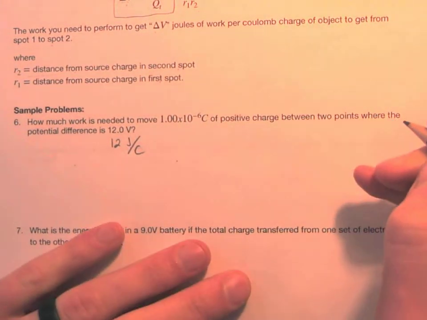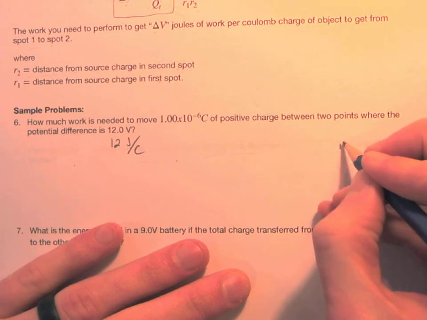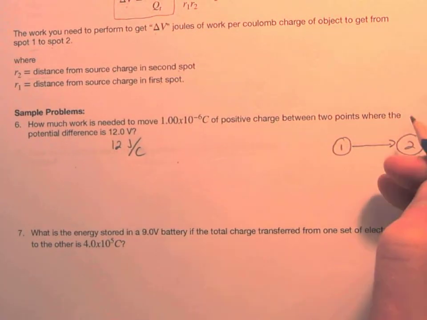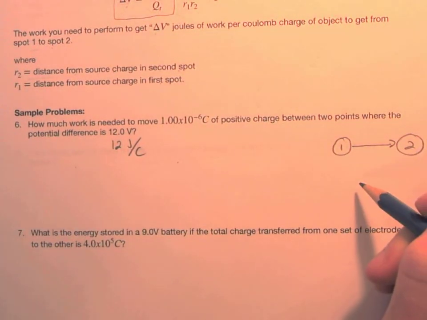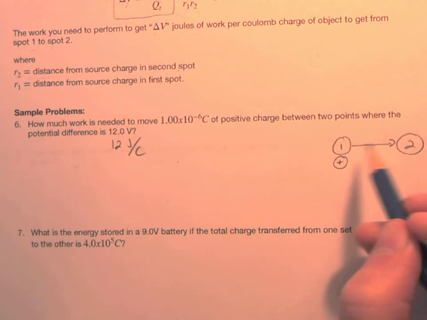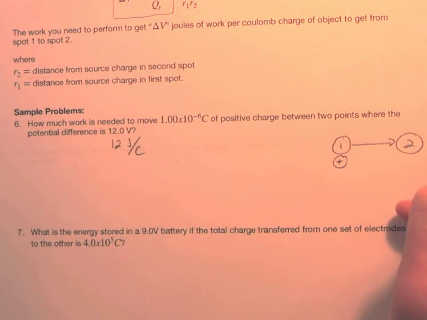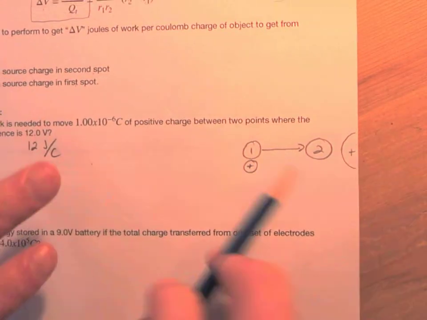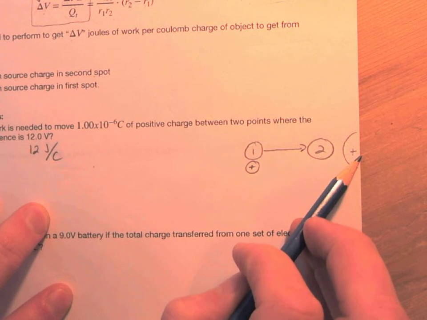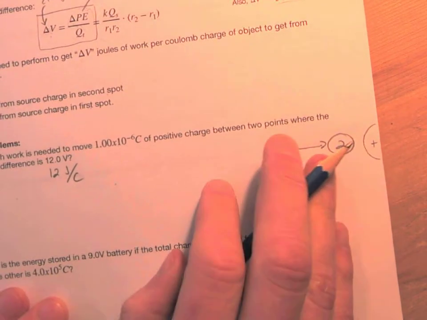It's a positive charge, so since you're putting in work, you can guess that the source charge is positive as well, because you have to put in work to get it closer to the positive charge.